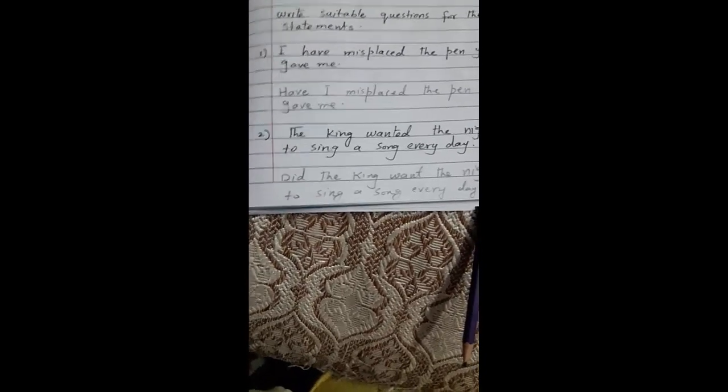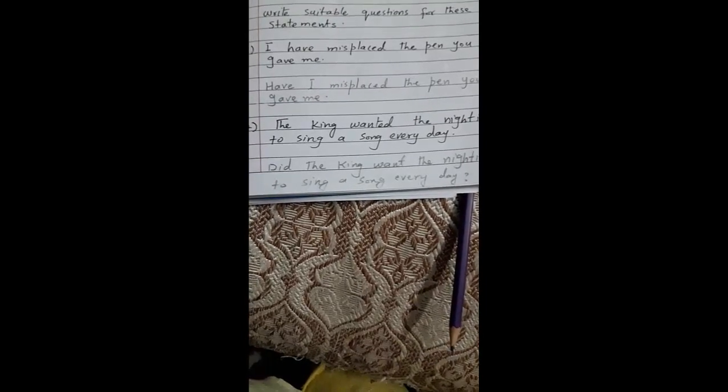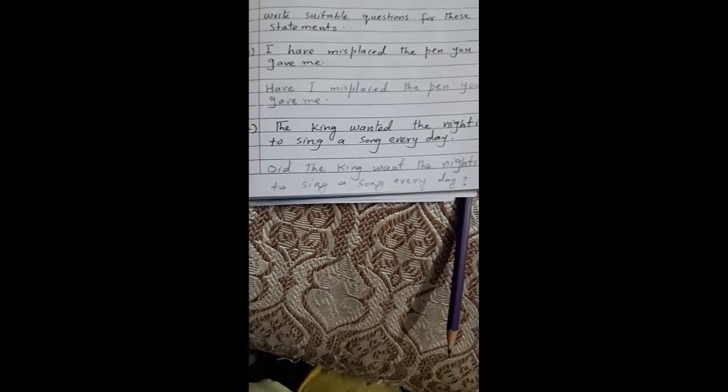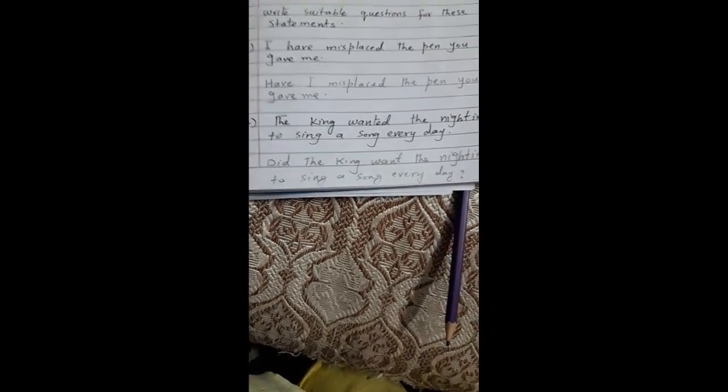Like in this sentence, "I have misplaced the pen you gave me," we have taken the "have," which is the helping verb, out. So it has become "Have I misplaced the pen you gave me?" And I will insert a question mark at the end of the statement because we are going to make it an interrogative sentence.